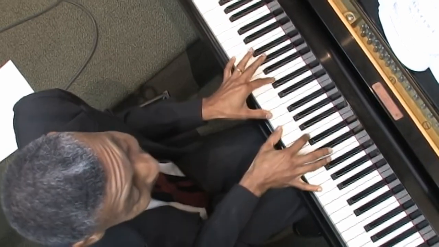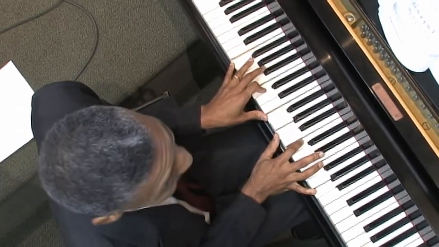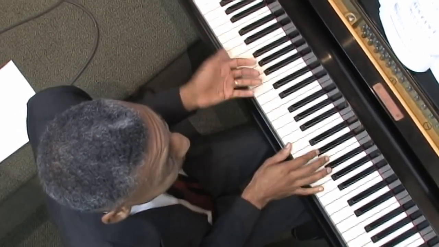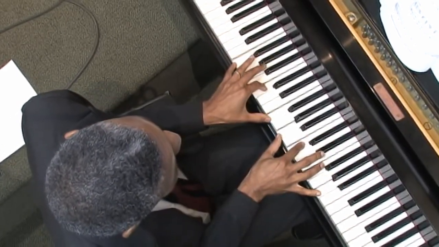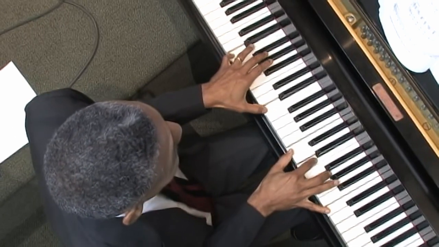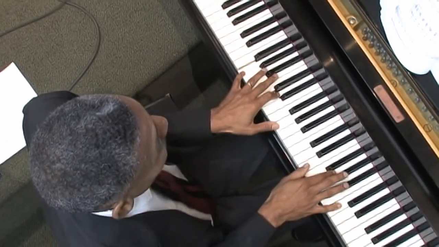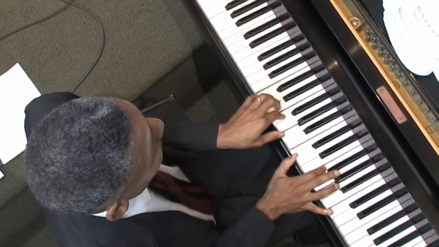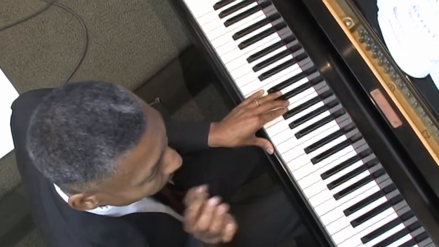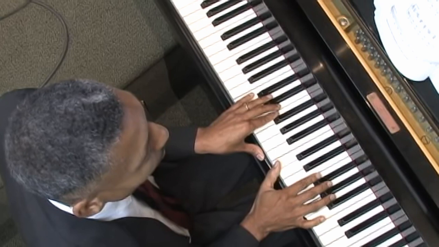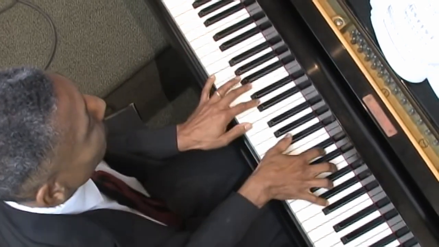I'm almost there. I made it there. Then if I invert these, see what happens there? So when you use these secondary dominants, they're very, very important. You always want to use these. I love that.